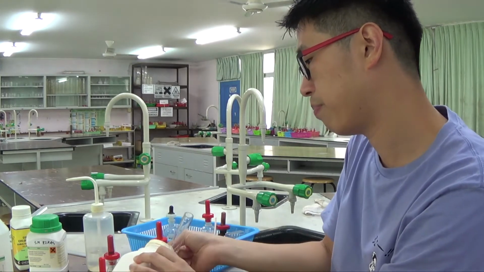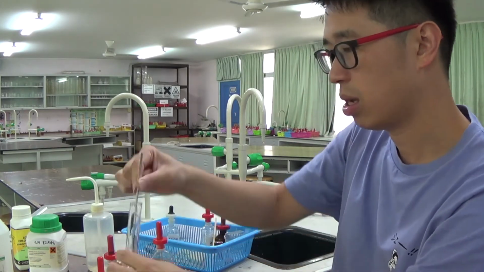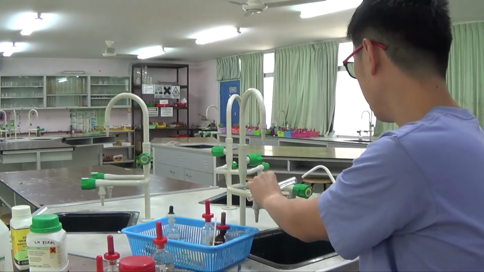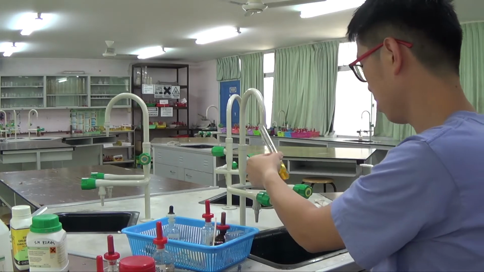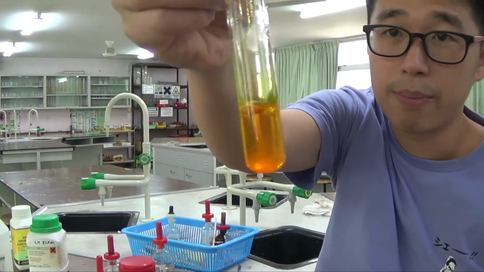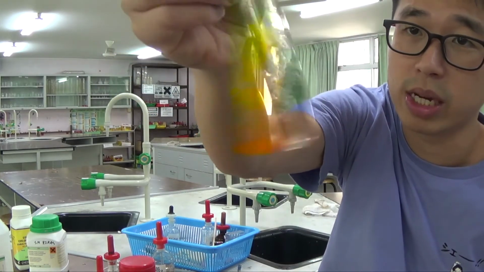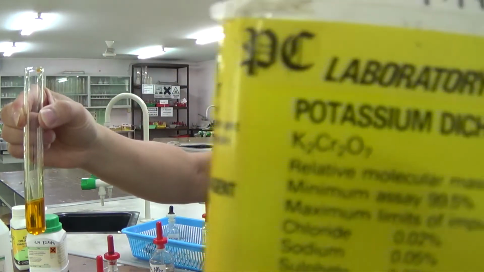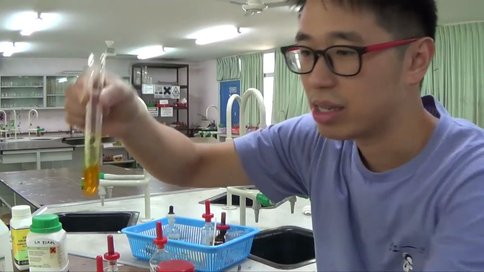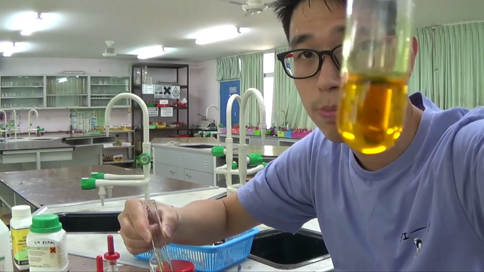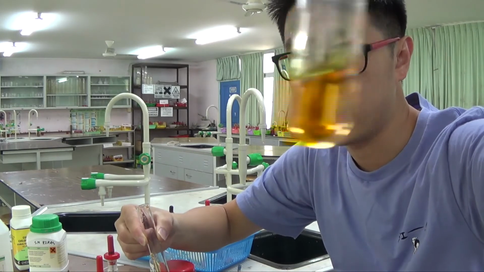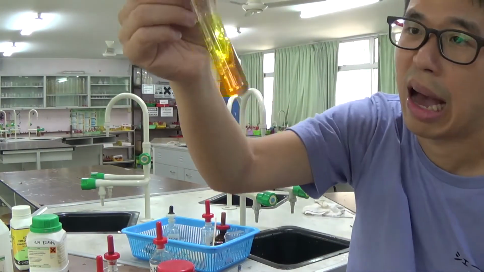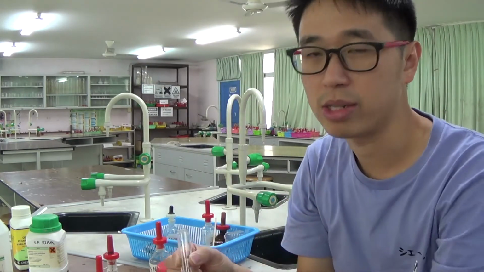So this was the orange color solution. This is the one that's been taken out of the O-level syllabus because of how carcinogenic it is. This is the orange color potassium dichromate. So I made it up from this thing. Whereas this one was obtained by adding H+ to the yellow color chromate 6. This is now the dichromate on its own. The question is, how can I make the dichromate go back to the yellow color?